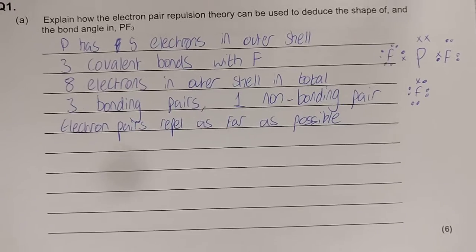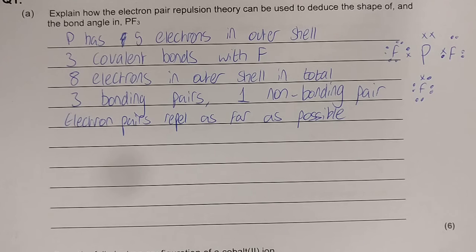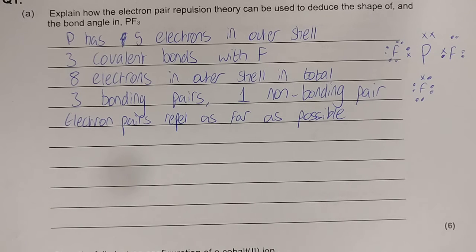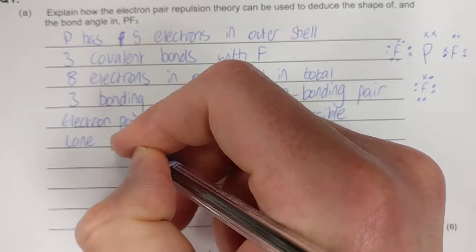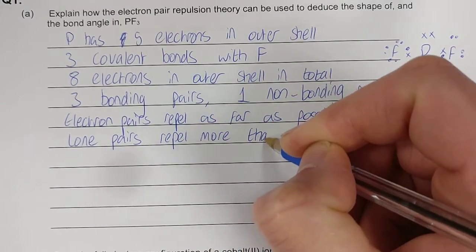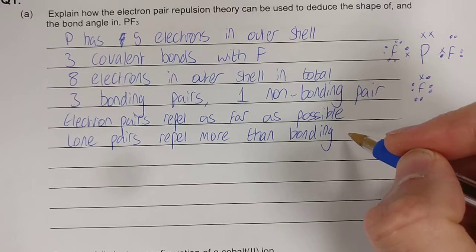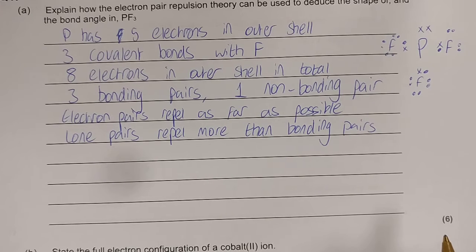The other fact that we know from VSEPR is that lone pairs of electrons, or non-bonding pairs of electrons, repel more than bonding pairs. But one of the classic mistakes in these questions is to dive straight in and tell the examiner about that fact, but fail to mention the basic overarching fact, which is that electron pairs repel as far as possible. But we can mention that lone or non-bonding pairs repel more than bonding pairs. But I would say that's a secondary thing because that has a small effect on the bond angle, whereas the fact that electron pairs repel one another has the biggest effect on the bond angle.